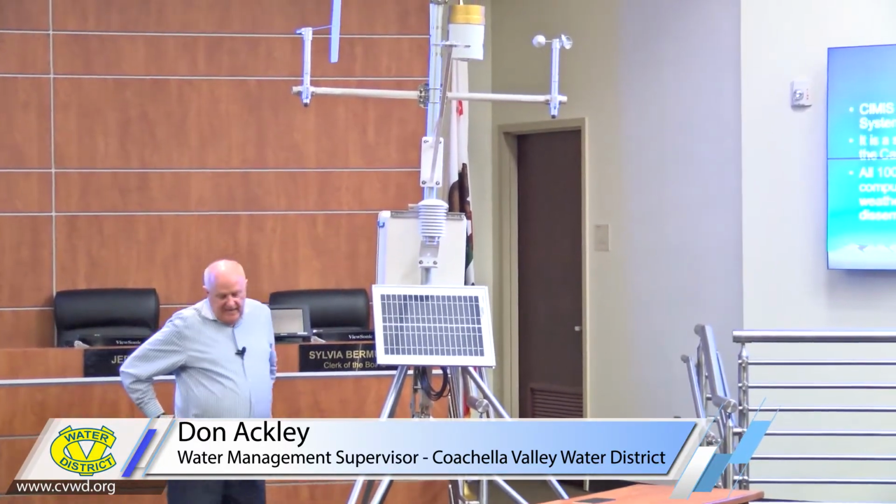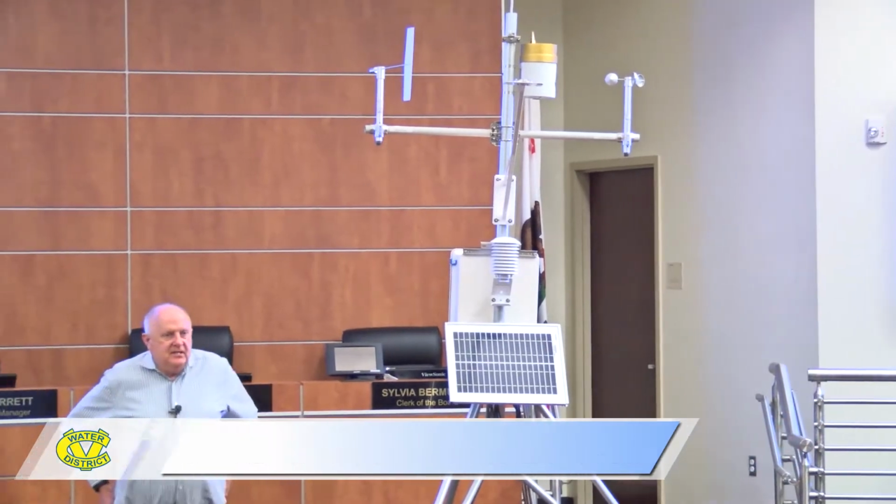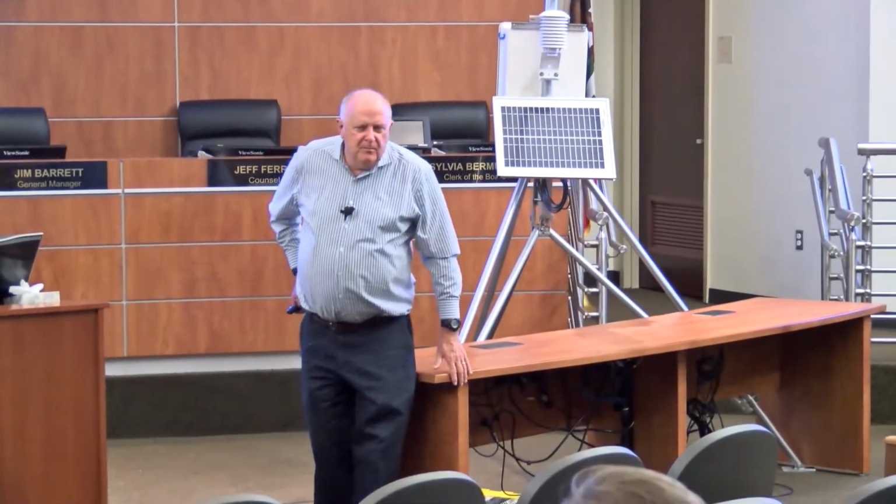And although this one doesn't have it, it has an antenna on it, so they can call it up. So at midnight, every night, a computer in Sacramento at the California Department of Water Resources calls every one of these stations and says, what happened today? Download the data. And so they get the data, and then there's a quite involved calculation that they do, and they come up with the ETO. And then you get up in the morning and it's available to you. But it's a day old.